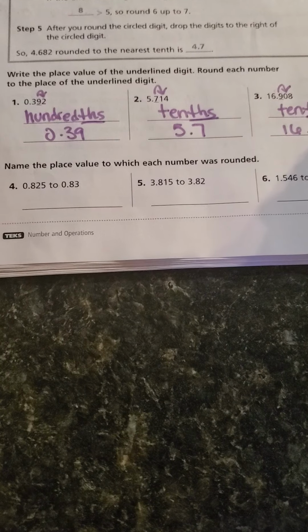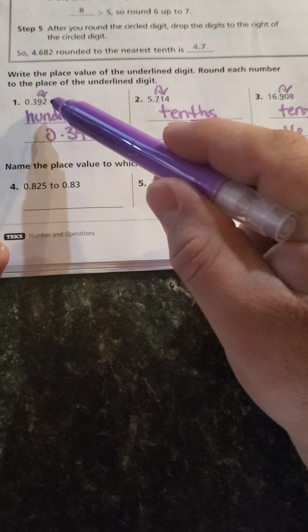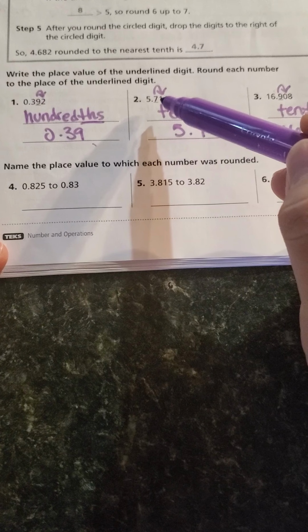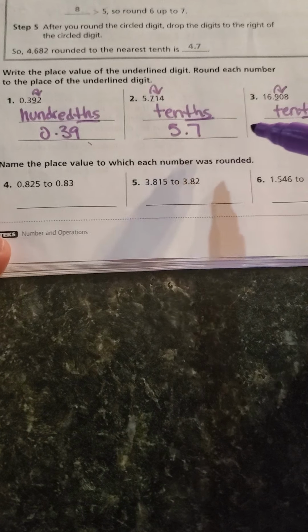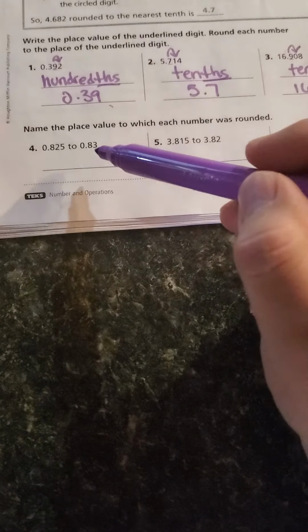Numbers 4 through 6, name the place value to which each number was rounded. So here, number 1 is rounded to the hundredths place, and when you round to the hundredths place, it ends in the hundredths place. 2 is rounded to the tenths place and ended in the tenths place. 3 was rounded to the tenths place and ended in the tenths place. So that's how you're going to find this answer.